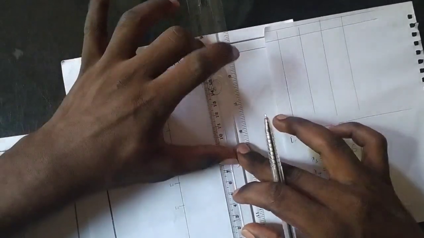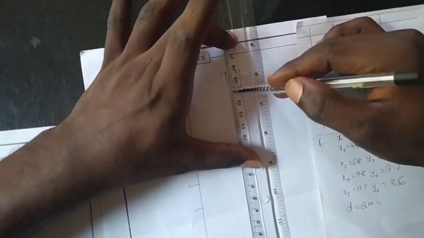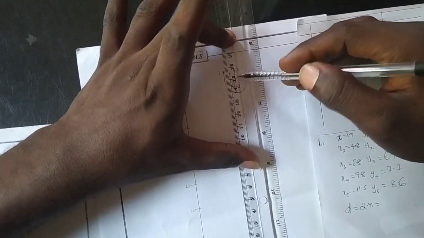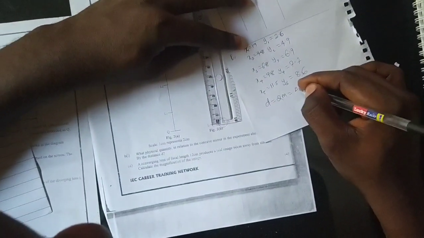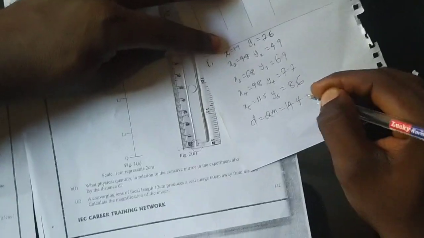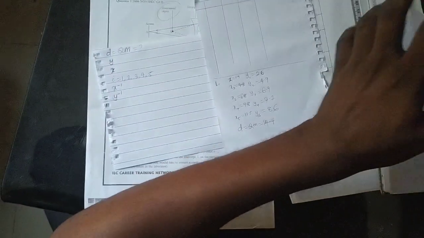And then this is point Q here. And this is 14, 14.1, 14.2, 14.3, 14.4. So QM is 14.4. Now, this is a rough page. Have you seen that? So let me get another page for your table now.